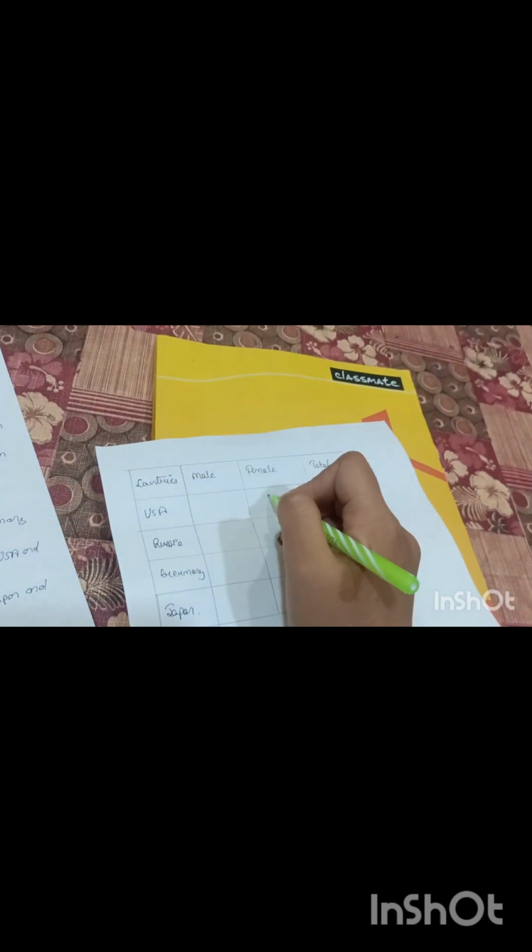We have been given the value of females from Japan. Females from Japan is 1200. Now, there are 1710 people from USA, and you have been given that male from USA is 290 less than female. So you can take female value as x and male is 290 less.